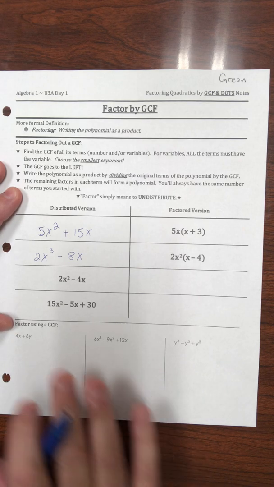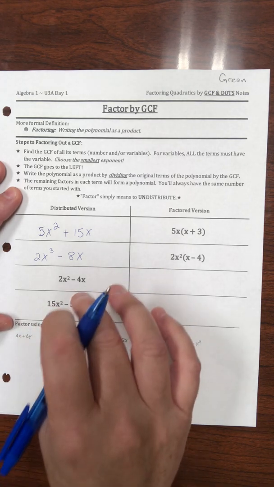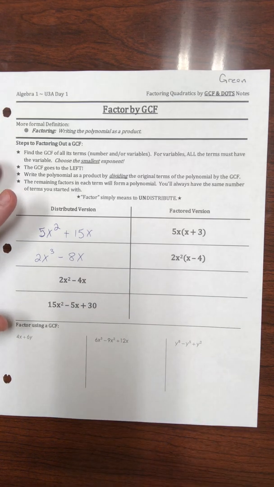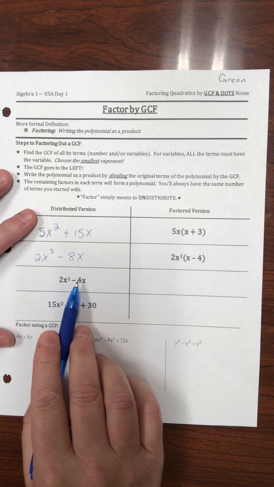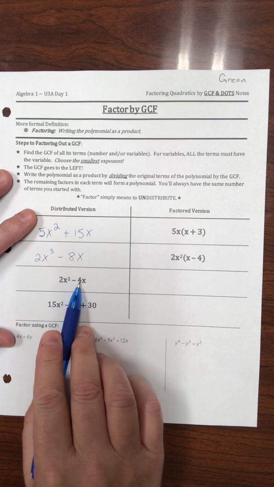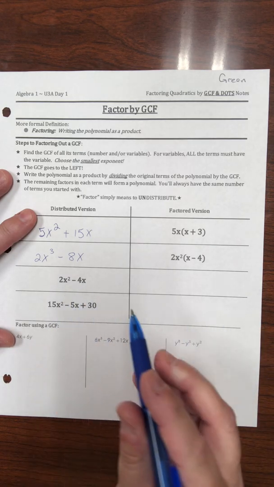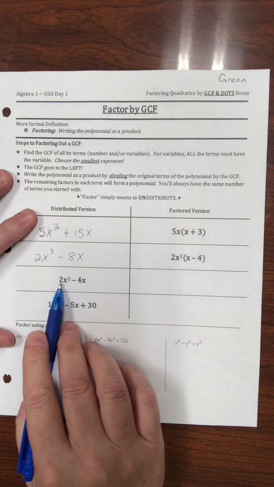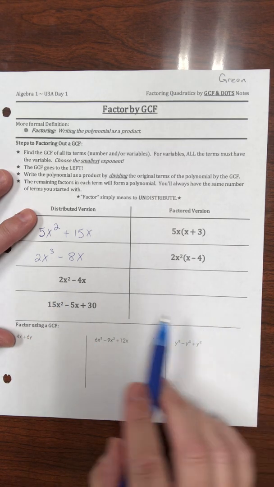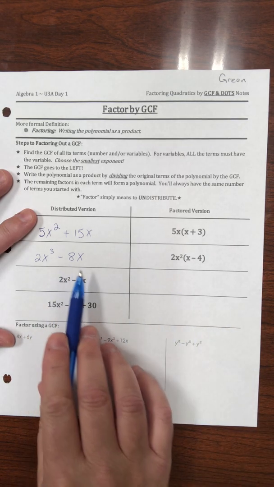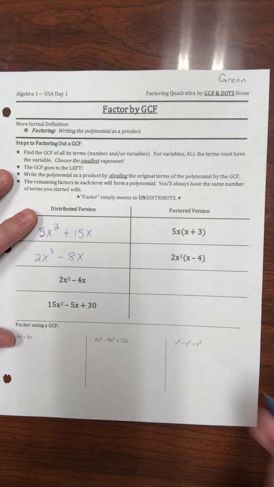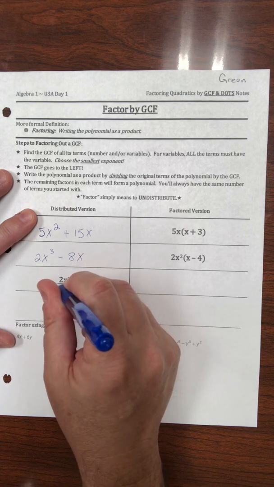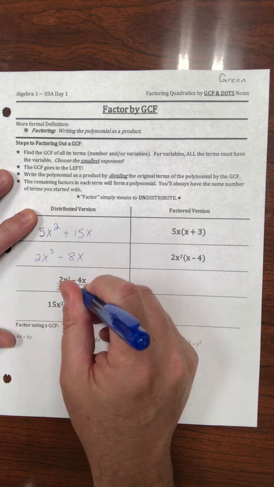Now, the trick we're going to use first doesn't always work, but it's going to work for these two right here. The easiest thing to do is to see if the lowest number goes into the higher number. Does 2 go into 4? And it does. So basically, we know that 2 is part of my greatest common factor. And then this side has an x, and that side has an x. So we know x is a part of our greatest common factor. So our GCF on this is going to be 2x.